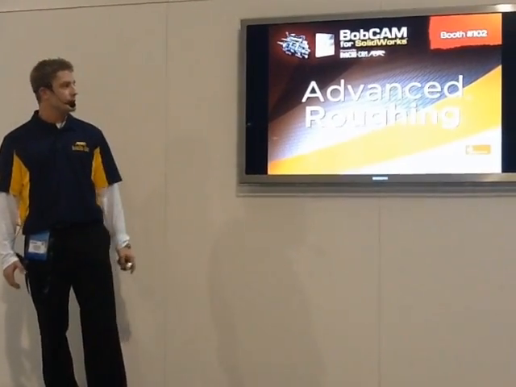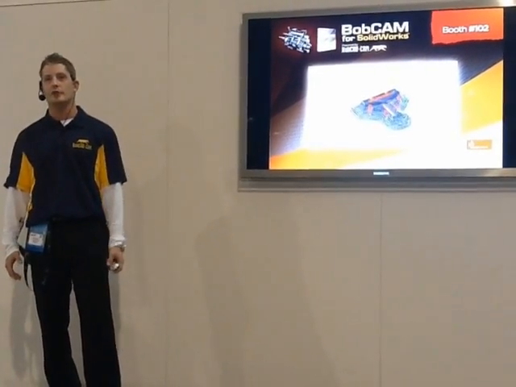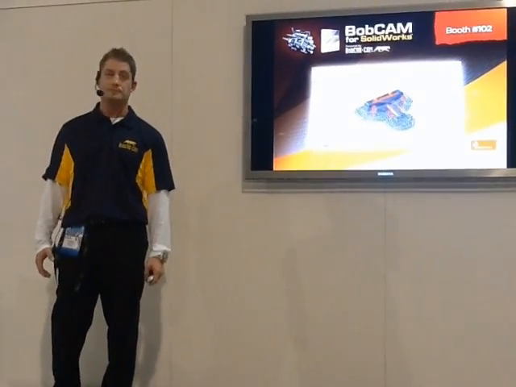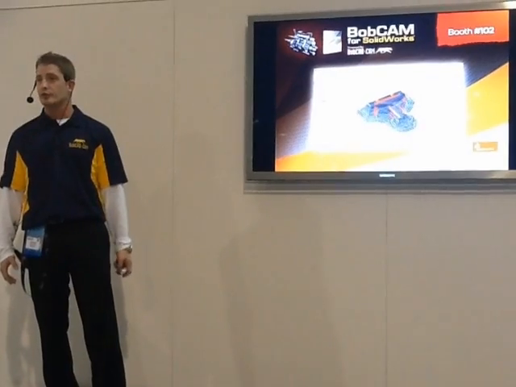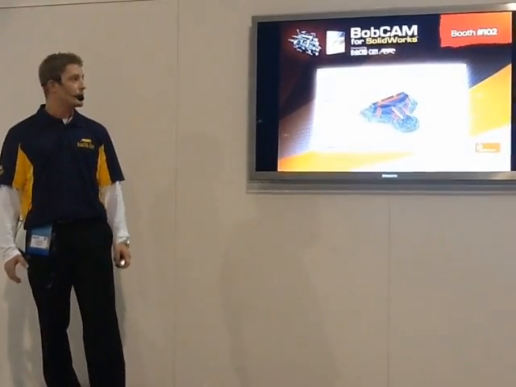Our advanced roughing offers open wall pocketing. It has what we call intermediate slices. That's step reduction machining. After you rough down through the part, it's going to rough right back up through the model. It also handles your rest machining, so it will detect all the areas your larger tool couldn't fit, and we'll optimize and clean up those areas for you.